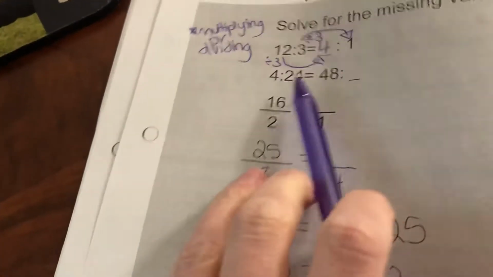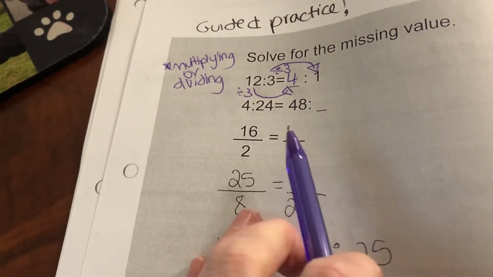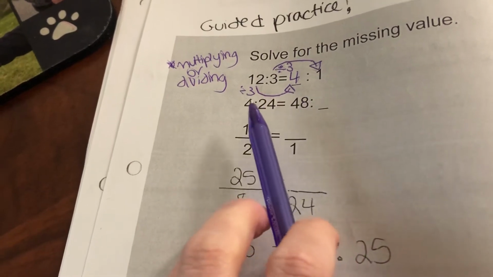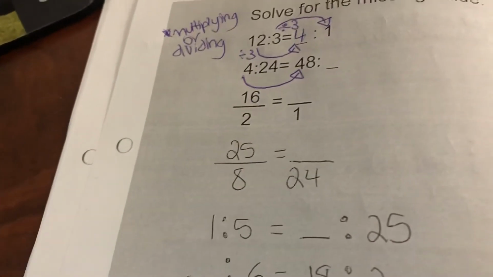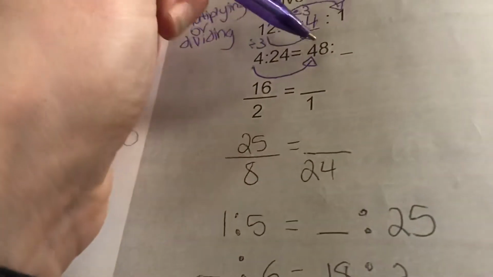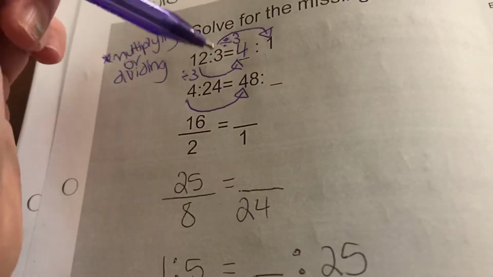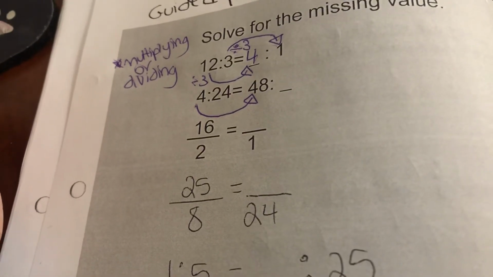Okay, so I'm going to go to the next example here. 4 to 24 equals 48 to what? So again, I'm going to identify the numbers that are on the same side of the ratio. So 4 is on the left, 48's on the left. So they're on the same side. So I'm going to draw an arrow. And I'm going to ask myself, in order to go from a 4 to a 48, what would I have done to that 4? So I start with a smaller number, I end up with a bigger number. So that should tell you that it's multiplying.